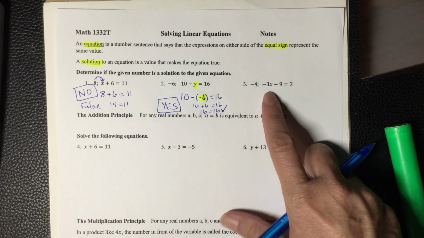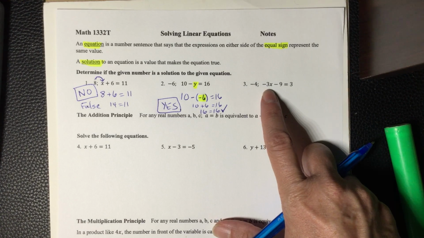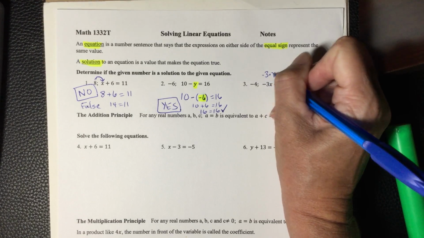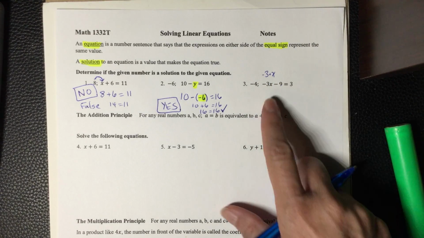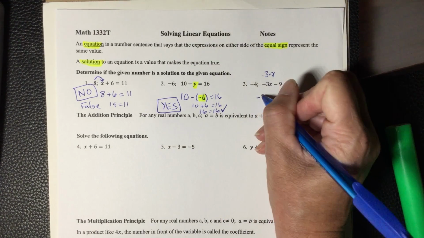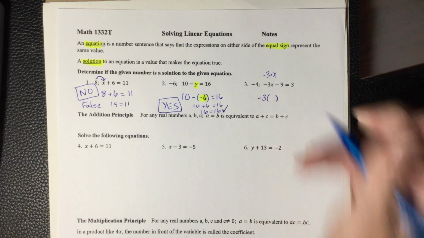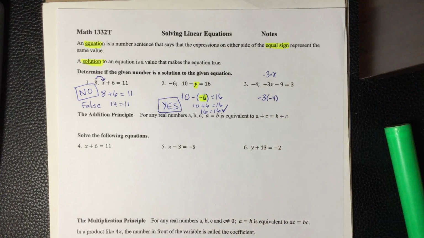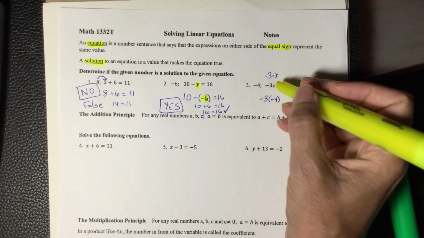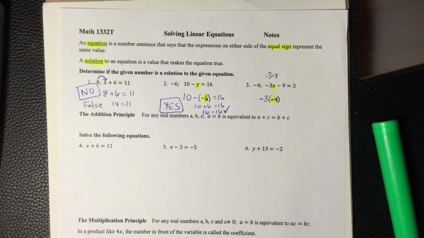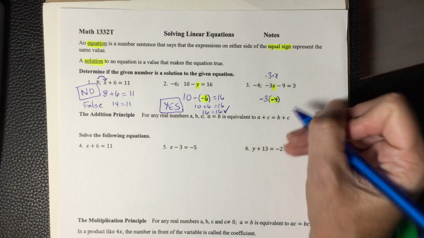All right, so for our last one, this one's a little different. We have negative 3x. So this means negative 3 times x. That is a multiplication there. So negative 3 times x minus 9 equals 3. So we're going to keep the negative 3, and since we're multiplying, we're going to use parentheses for multiplication. We're going to replace x with that negative 4. So once again, we're seeing that substitution. In place of x, we're putting that negative 4. It's really important to keep the parentheses so that you know you're multiplying and not adding or subtracting.